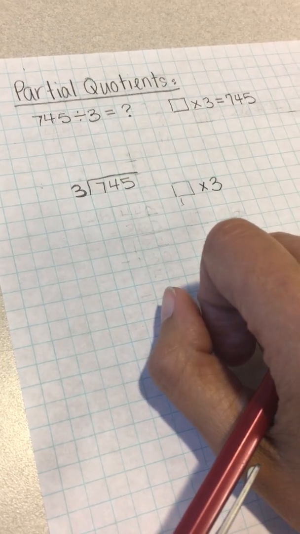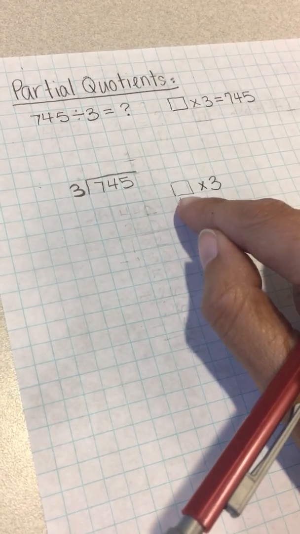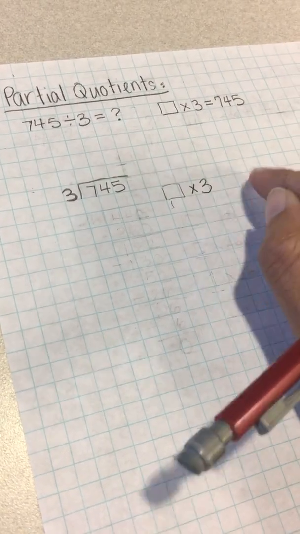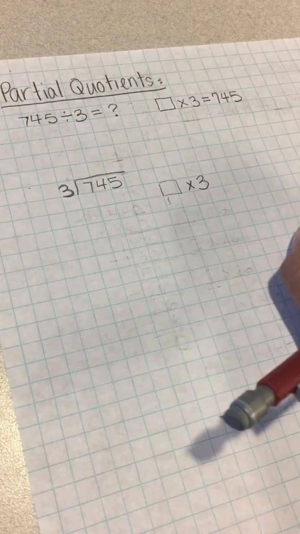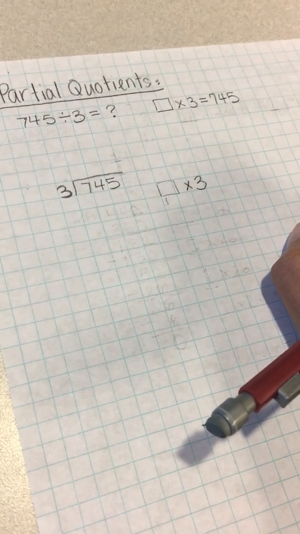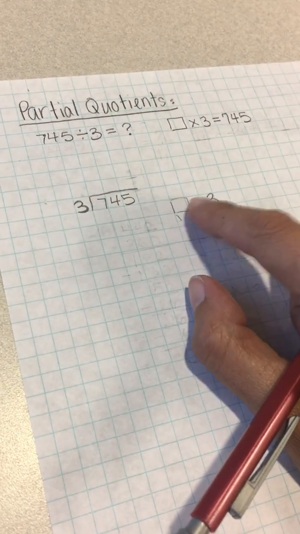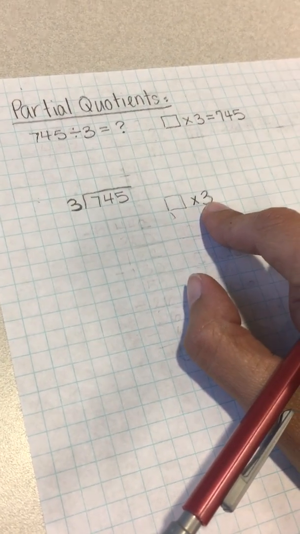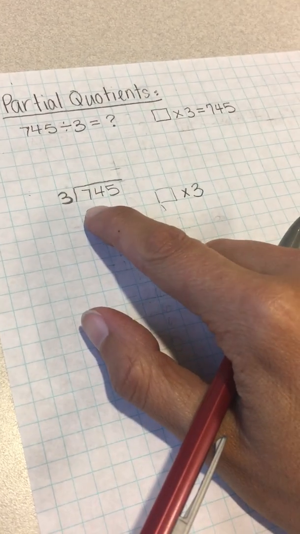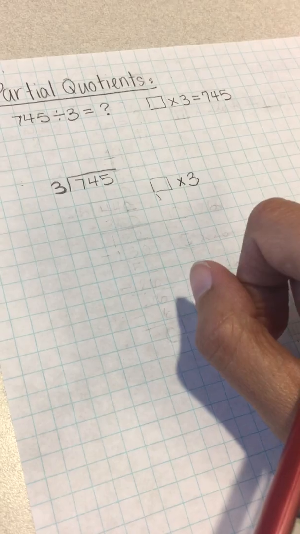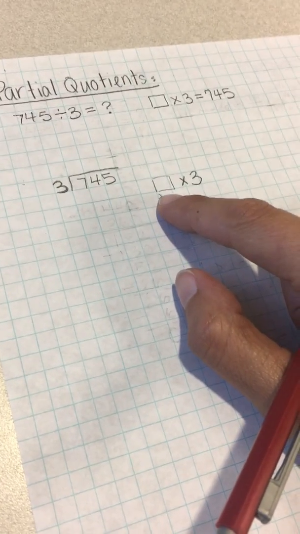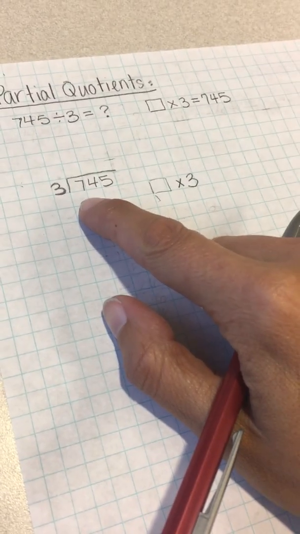Now, for some of you, you may think, well, I know 100 groups of 3 give me 300, so I could use that. Some of you may think, well, I could do 150 groups of 3. That would give me 450, right? Some of you could think, well, I can do 200 groups of 3, and that would give me 600.